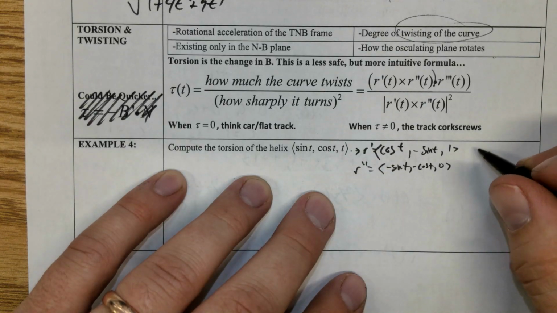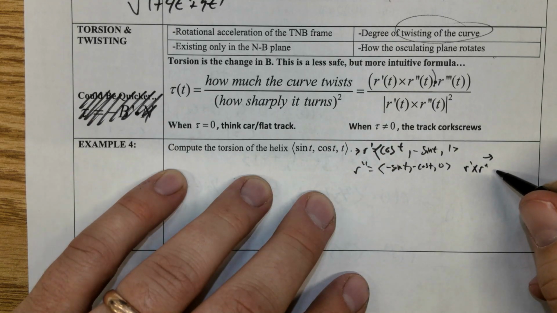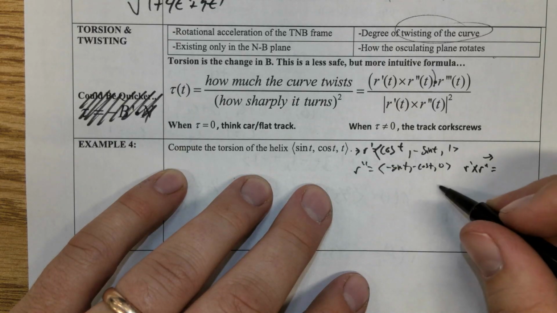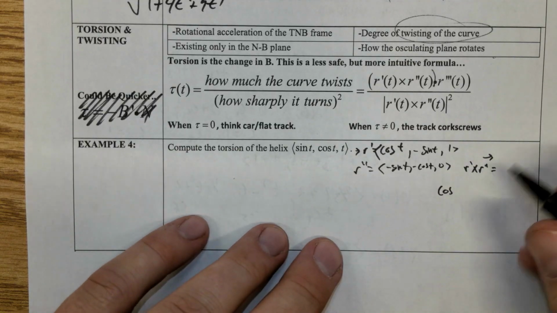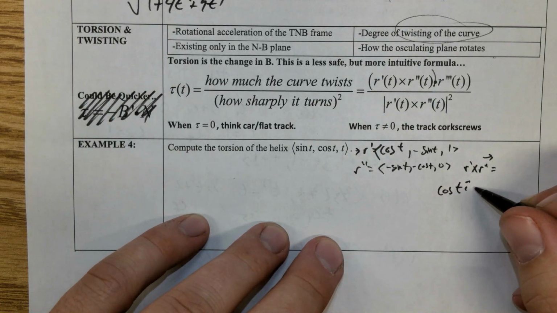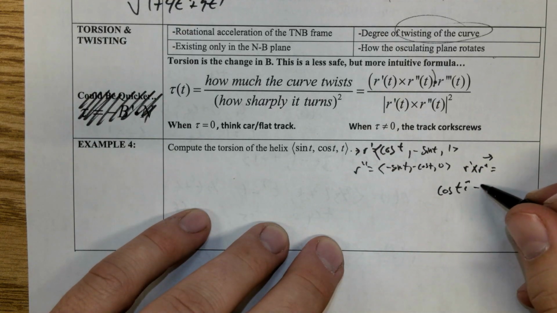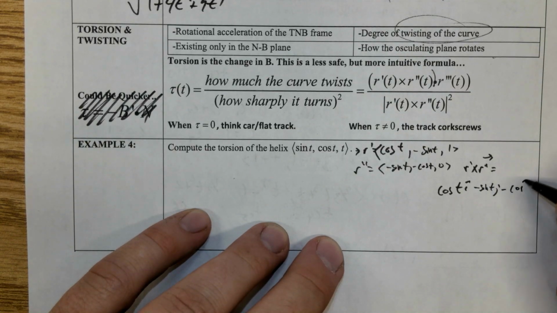Well, actually, let me do the cross for this first. R prime cross R double prime. We do get an interesting cross here as it goes through. This cross product makes this interesting quantity that I do want to pause for a moment and talk about. That's going to be cos t i, negative sine t j, minus cosine squared t minus sine squared t k.